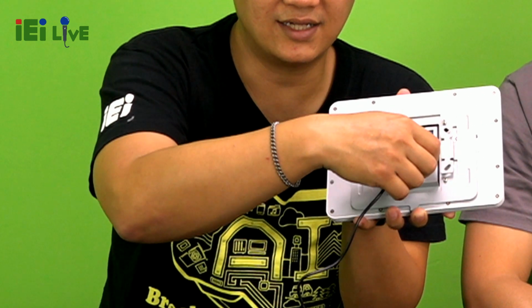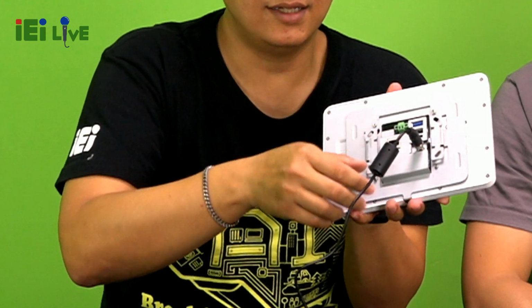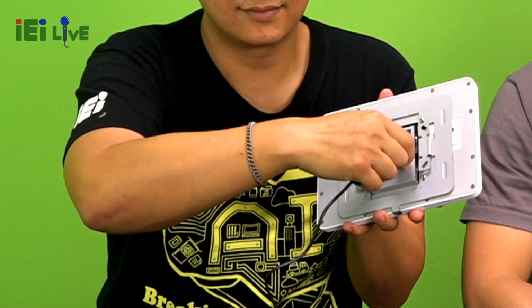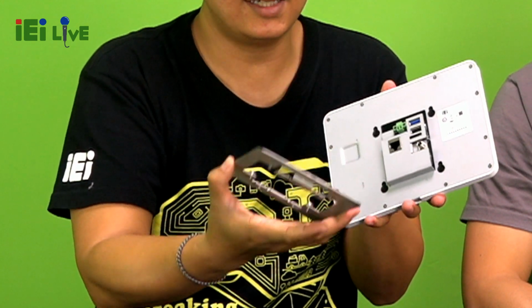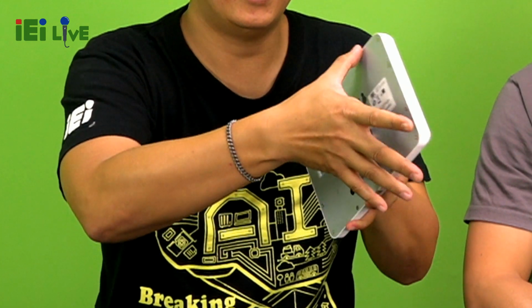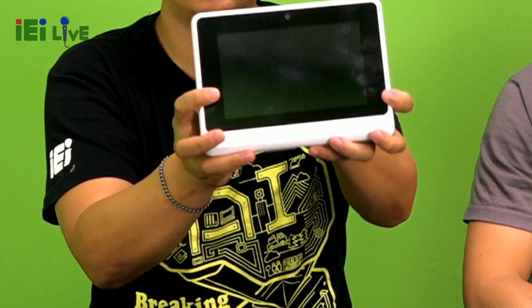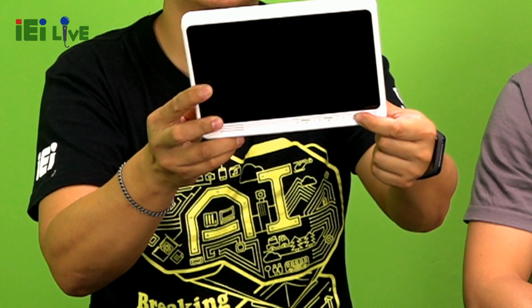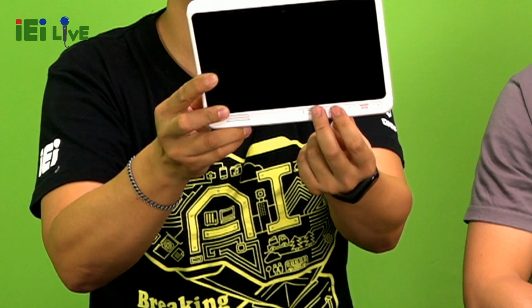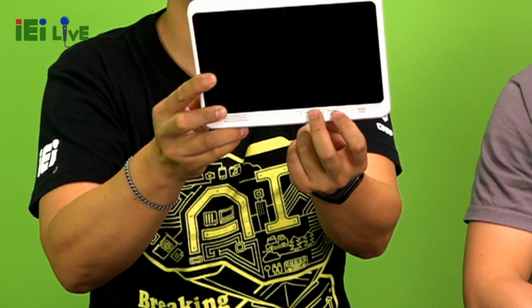We also got a wall-mount kit and it's easy to install. Just like this. And in front is showing the physical buttons here. The SOS key, and this one is controlled by software API.